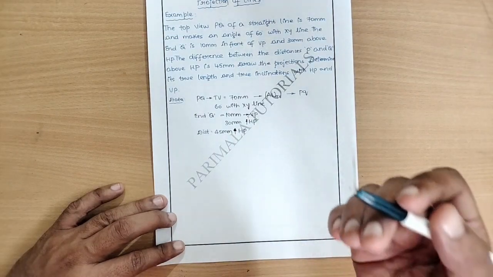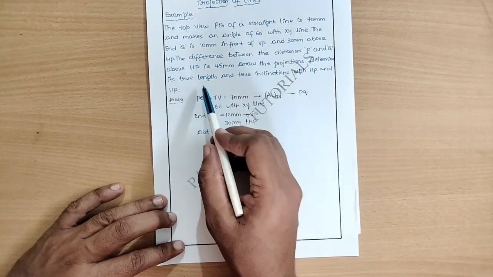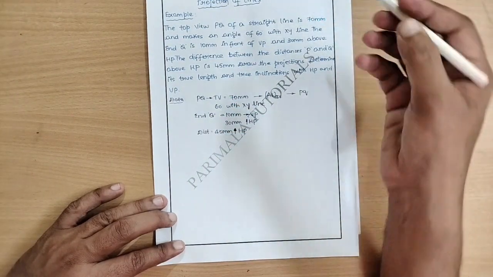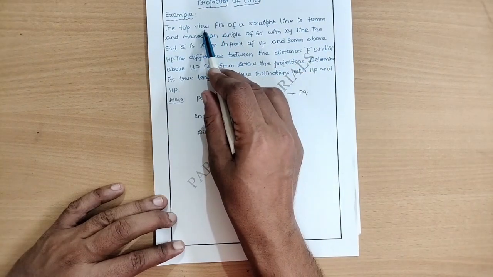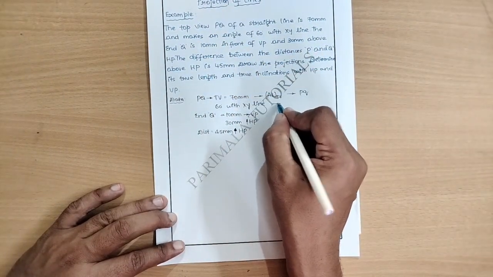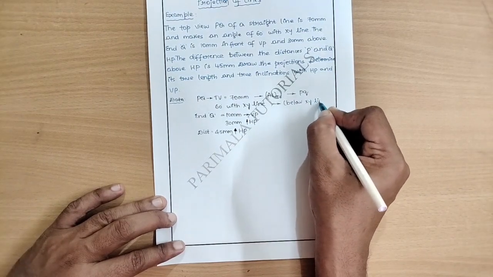The question is why this is not the true length? The reason is, read the last part of the statement, the true length has to be found out. Henceforth, given is the apparent length. So apparent length is 70 mm and that is only the top view. In the top view, this makes an angle of 60 degrees with the XY line. Let us take this below the XY line.